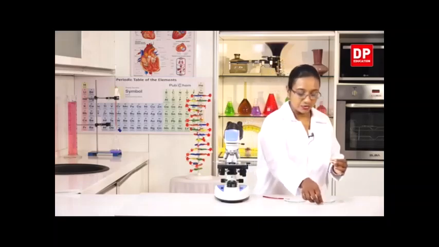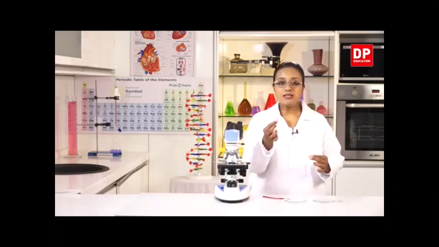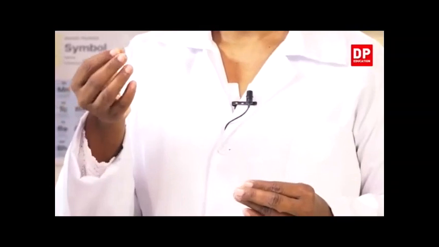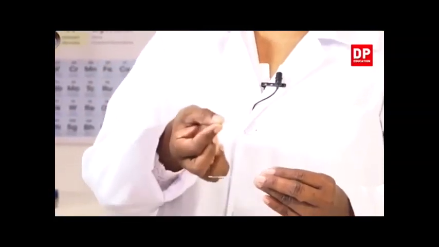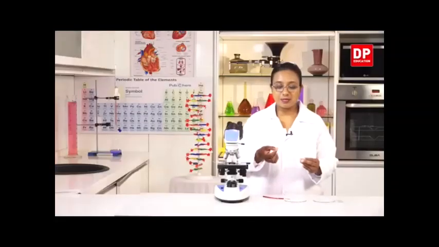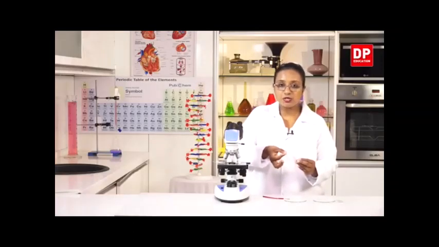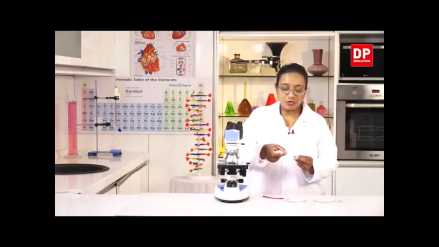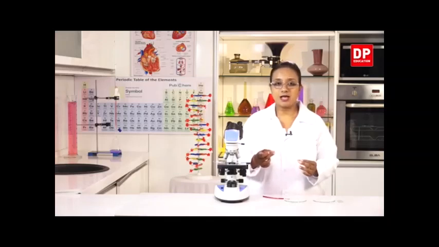And this, you know, is a smaller, thinner piece of glass which is known as the cover slip. We have to place the cover slip on top of the sample. So here, when we place the cover slip, we don't just put it on top. If we do that, there can be air bubbles trapped inside the sample. So therefore, we have to hold it at an angle and place it on the sample.